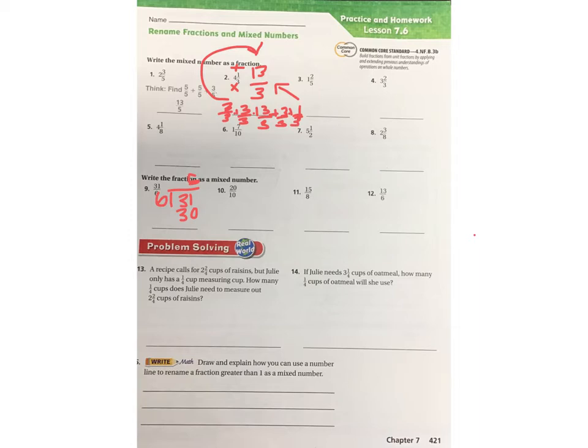Okay, after you multiply, then you subtract. 31 minus 30 is 1. Is there anything else to bring down? No, so 1 is our remainder. The way you write this as a fraction is take that remainder, that's your numerator, and your divisor is the denominator. So the answer is 5 1/6.